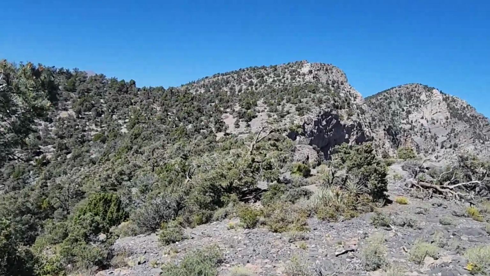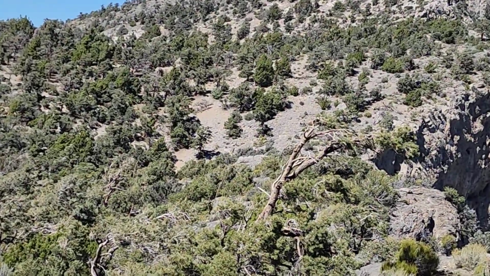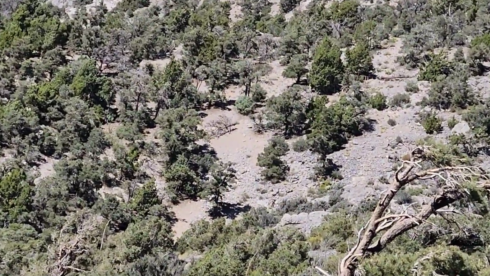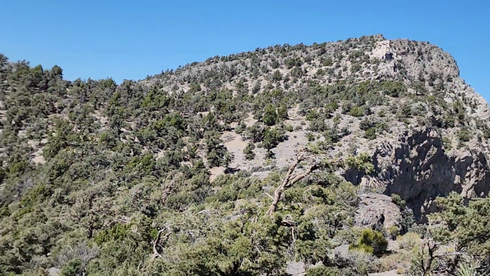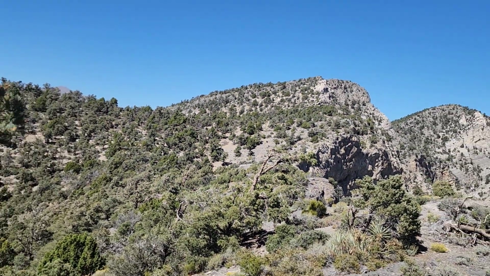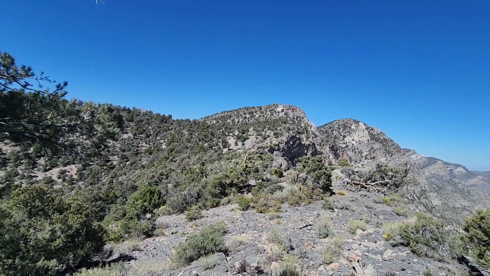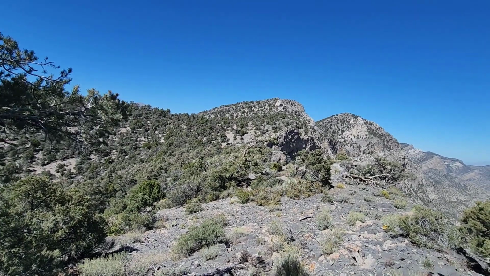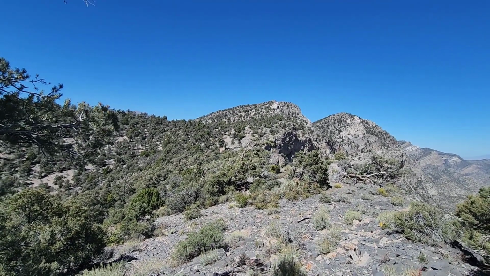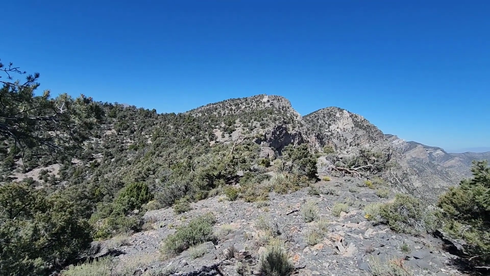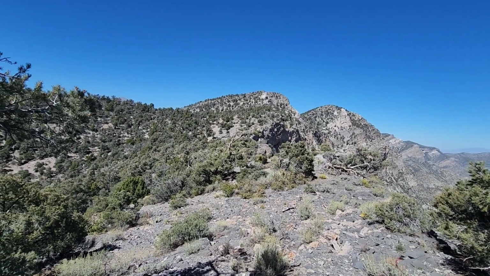And I can see some evidence of people traversing this area, which is good news. Maybe we'll have an actual trail, maybe not. We don't know. Anyway, yeah, things are going well.